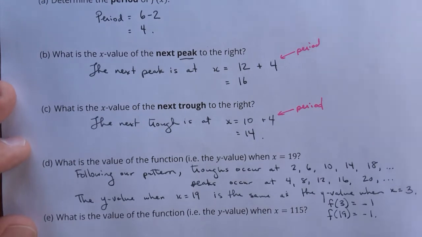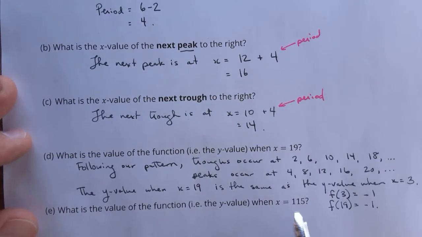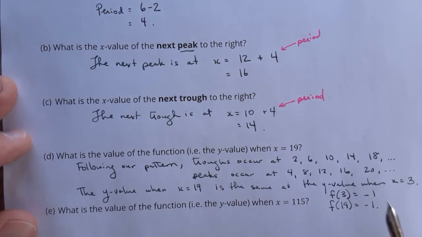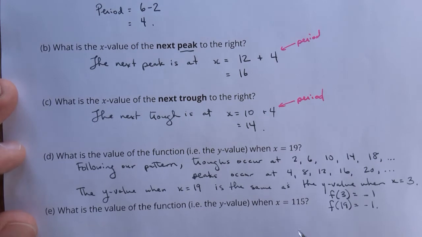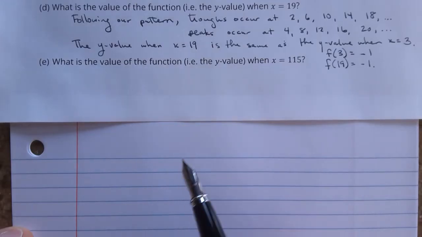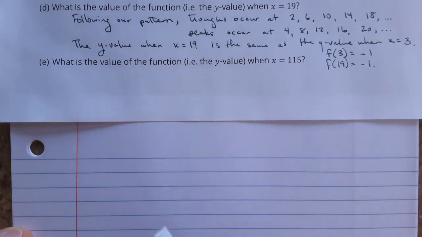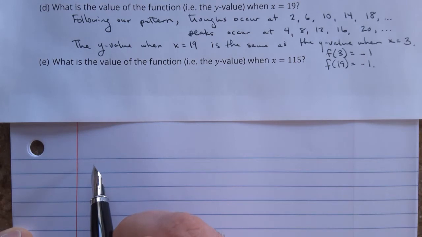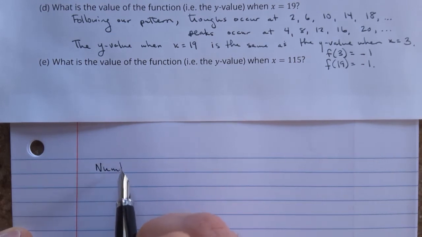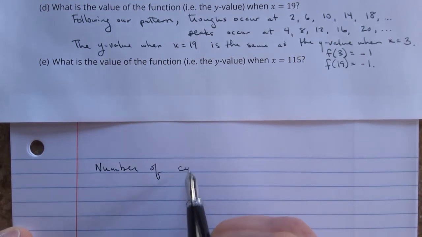We're going to work on something similar. We're going to do 115 though, which this strategy is not going to work that well for. Counting up by 4s is kind of an irritating way to do this. So I'm going to give you a different strategy that we can use to find out what this graph will look like when we get to x equals 115 way to the right. And to do this, we'll look at how many cycles occur between our beginning 2 and this x value of 115.